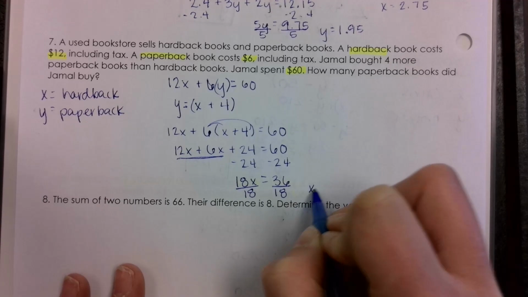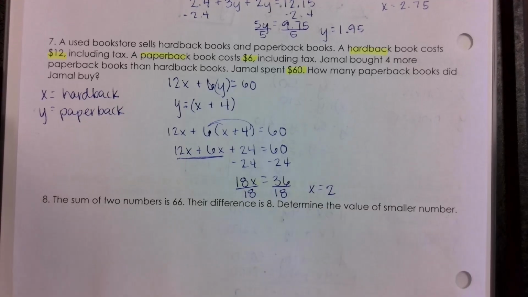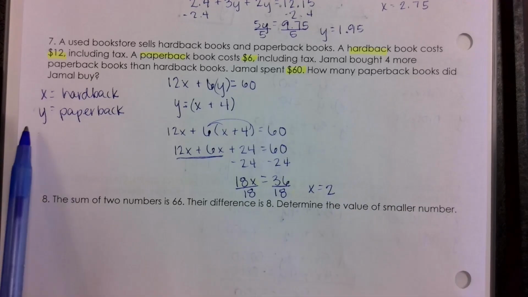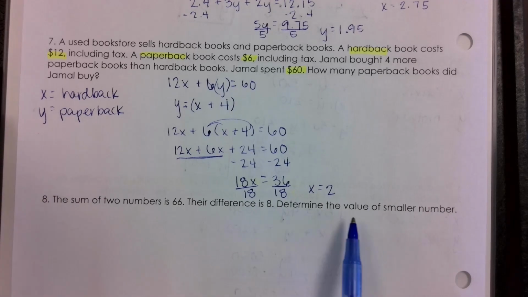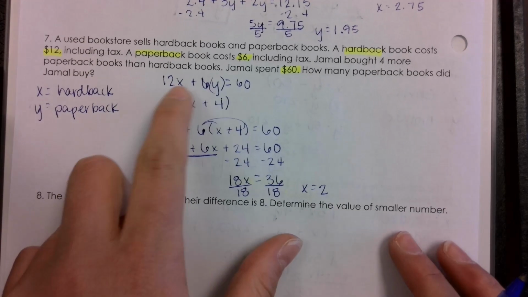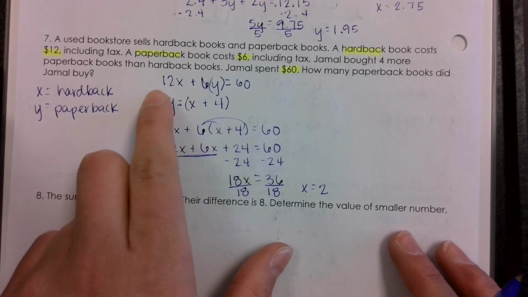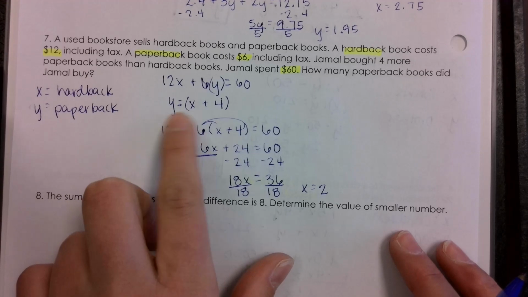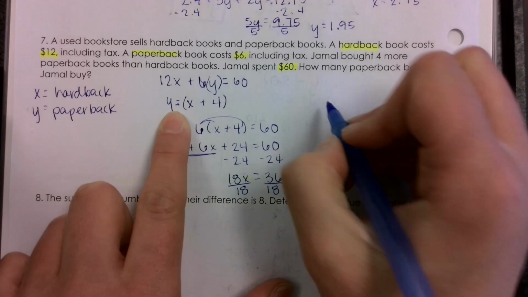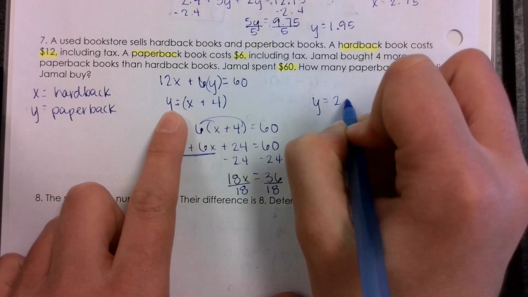Let's read our problem again and see if we're done. It wants to know how many paperback books did he buy? Which was paperback? y. Do we know y yet? No. So we're going to have to plug that in to find it. Is it going to be easier to use the top equation or bottom? I think that one would be super easy. We want to know what y is, so just plug in 2 for x. So y is going to equal 2 plus 4, and what is that? 6.